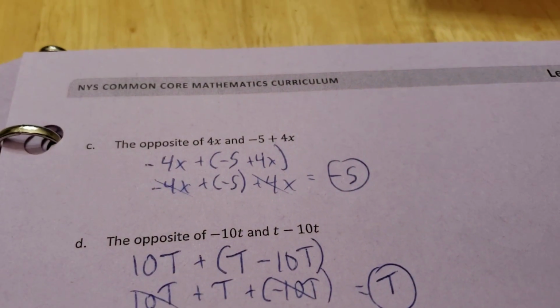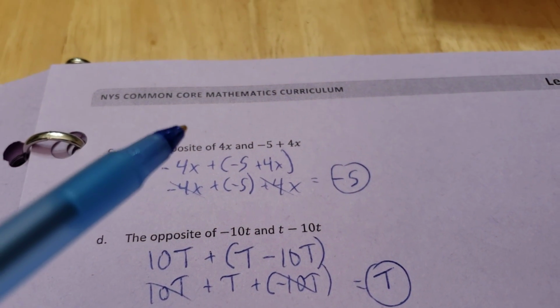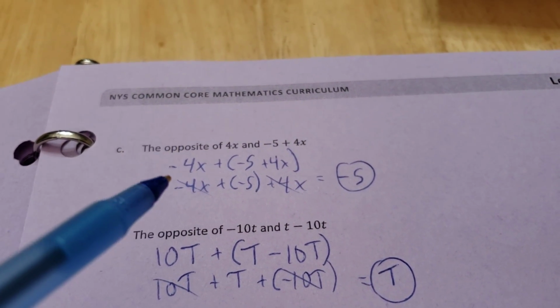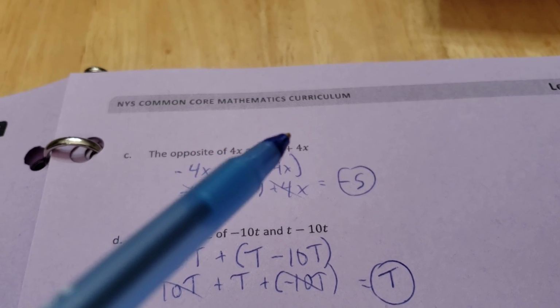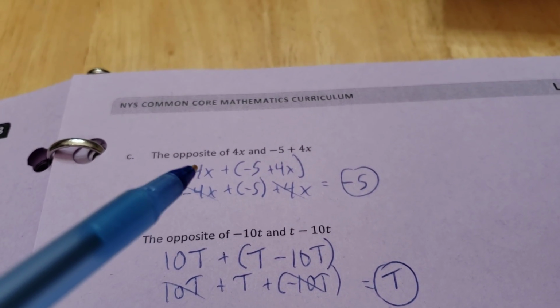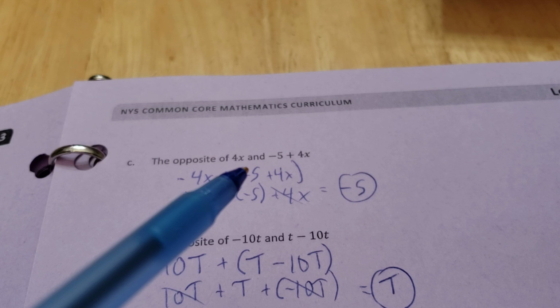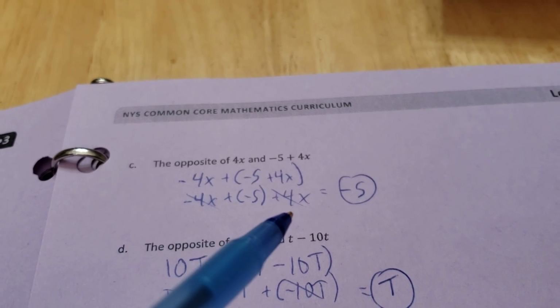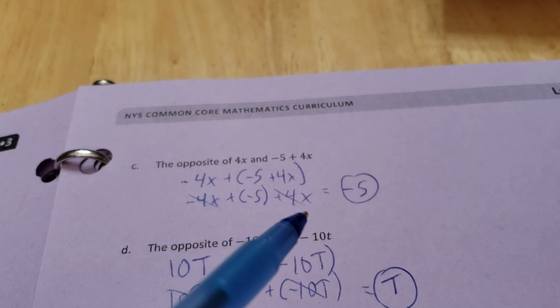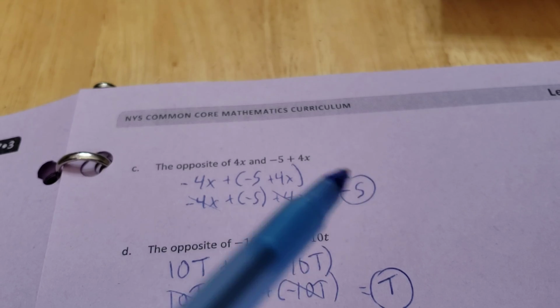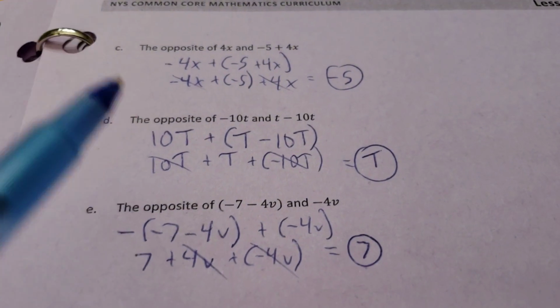And up here, we have the opposite of 4x. Well, that's going to be a negative 4x, so be careful with that. And then a negative 5 plus 4x. So you get your negative 4x plus this negative 5, and then plus just a normal 4x is just plus 4x. And those 4x's get rid of each other. You're down to just a negative 5.